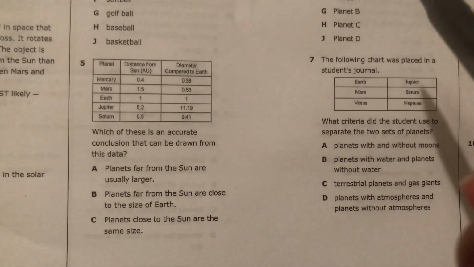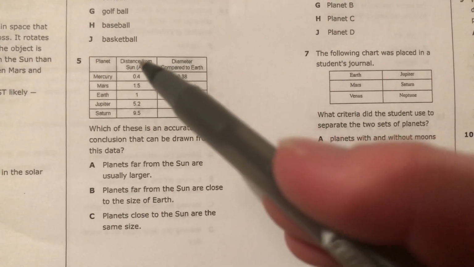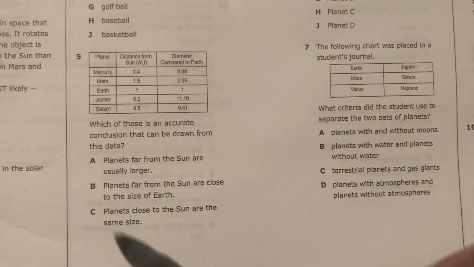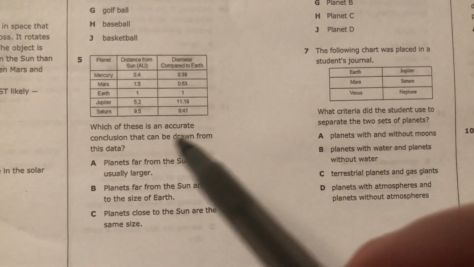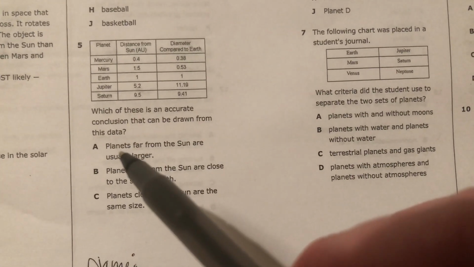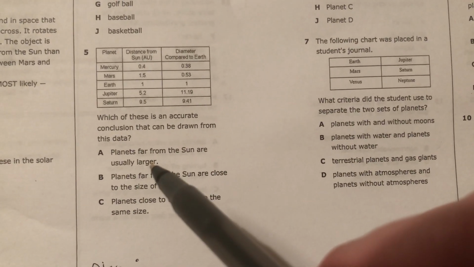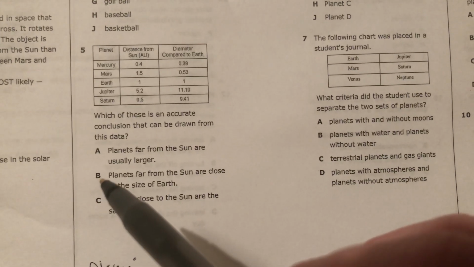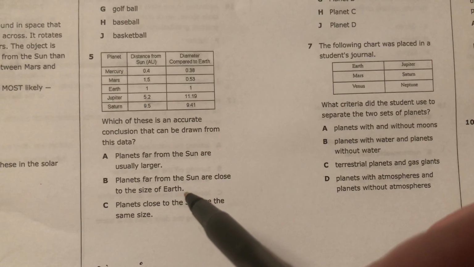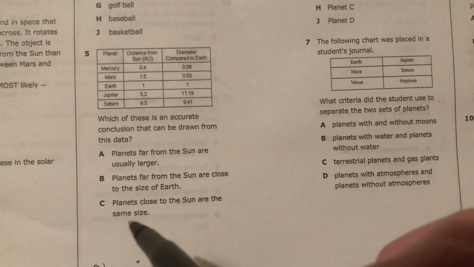Number 5 gives us another data table. Gives us the name of the planet, its distance from the Sun, and its diameter compared to Earth. And then it says, which of these is an accurate conclusion that can be drawn from this data? A. Planets far from the Sun are usually larger. B. Planets far from the Sun are close to the size of Earth. Or C. Planets close to the Sun are the same size.